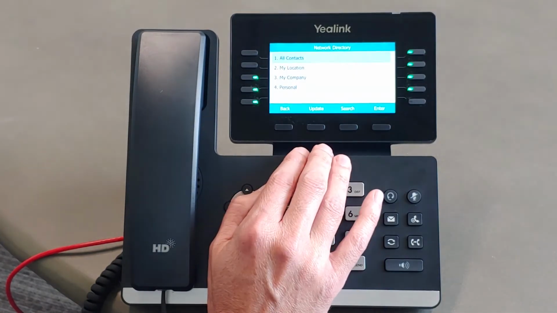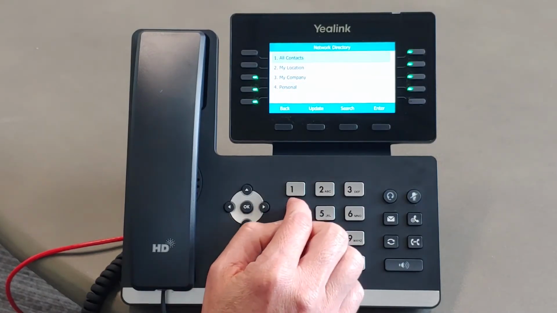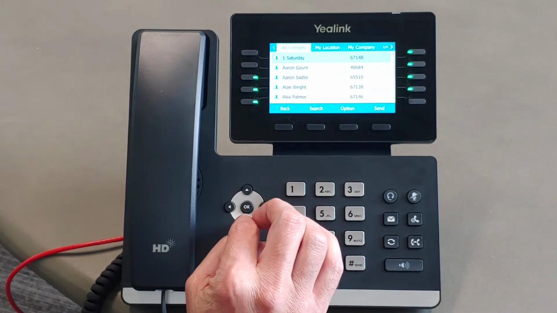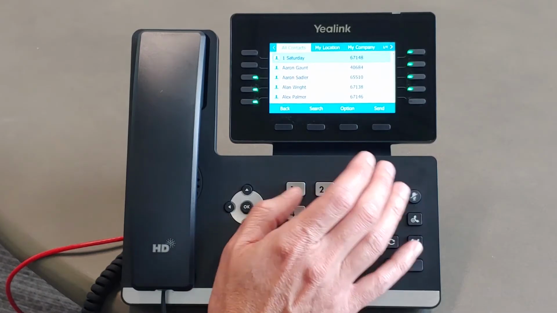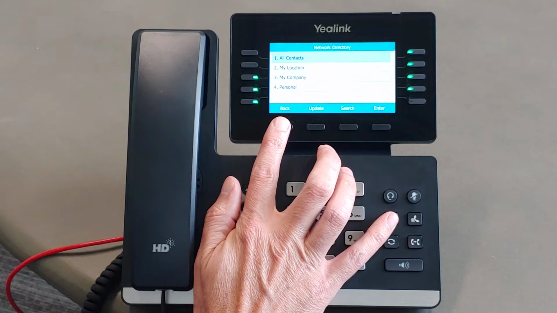The directory button will show you a list of all phones configured on your TeleCloud phone system. Under all contacts, you will see every contact from every list on the phone. My Location will show a list of programmed users at your location. My Company will list all phones at all locations within your company. The personal list is built and maintained by you. It's unique to your phone.